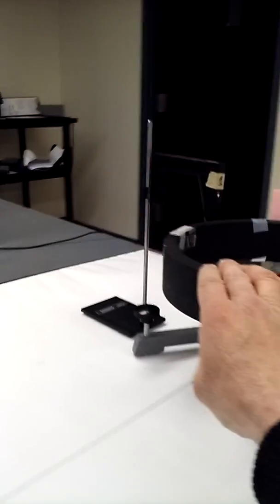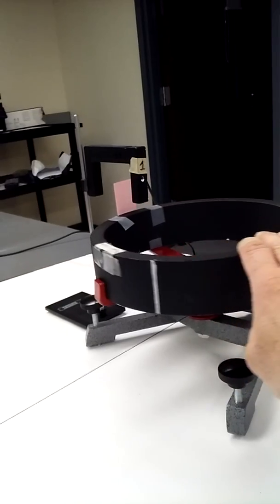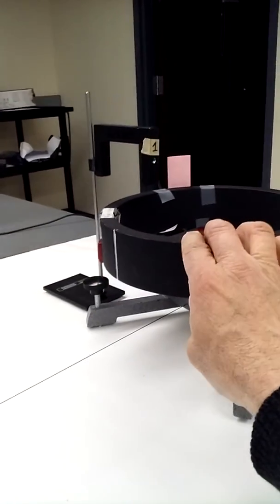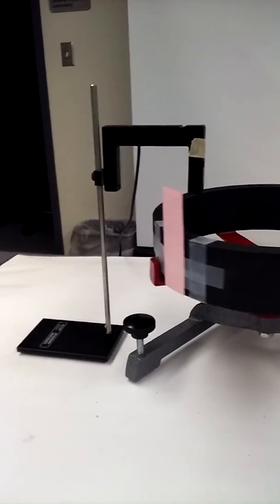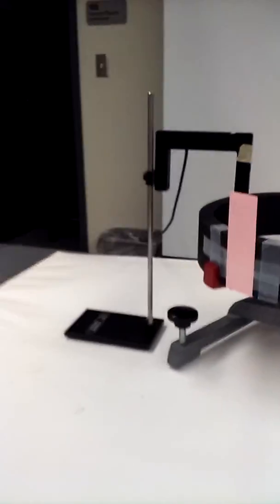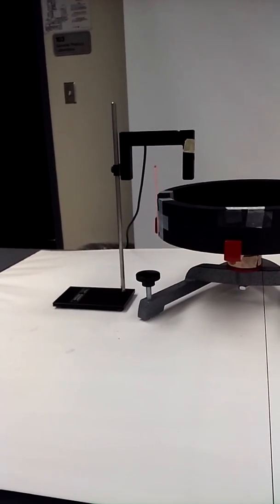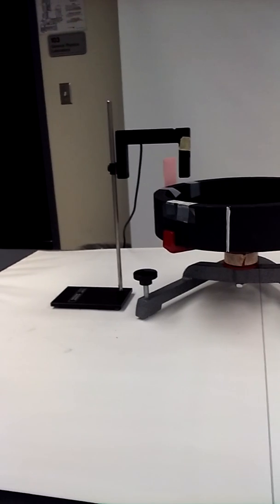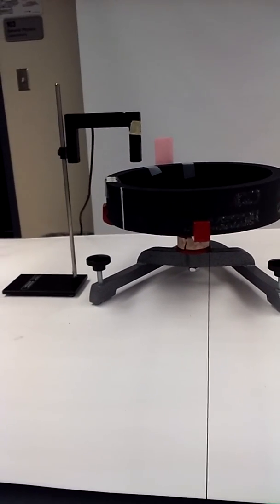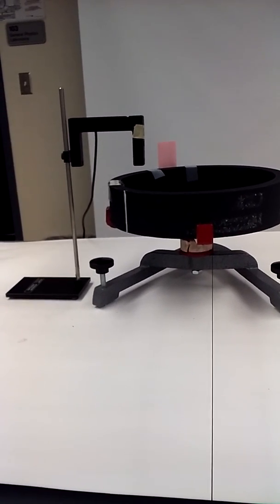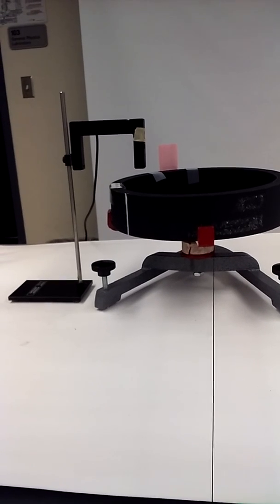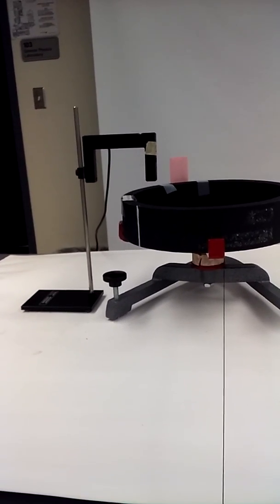Let me get over here, you might be able to see it a little better. The flag passes through the photo gate, and if we know the size of the flag and the time interval that the computer gives us, the distance divided by time gives us approximately the velocity while the ring is turning through the photo gate.